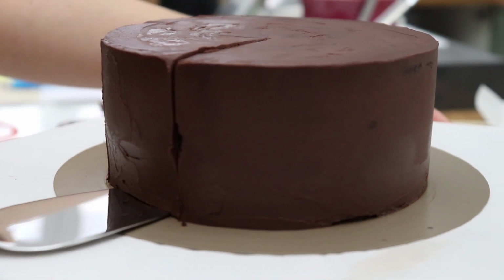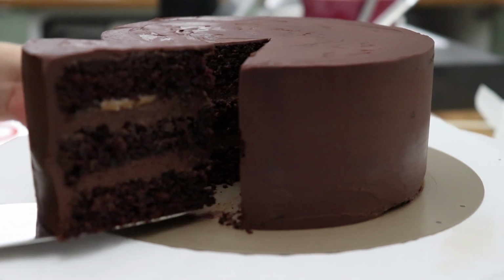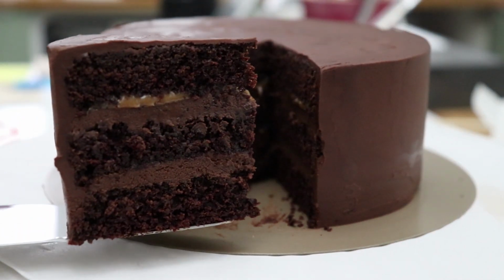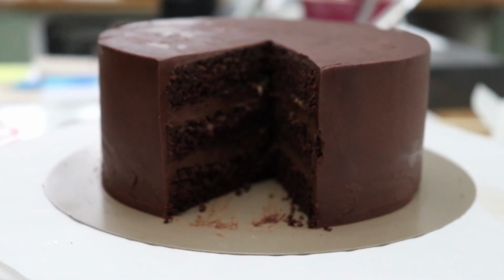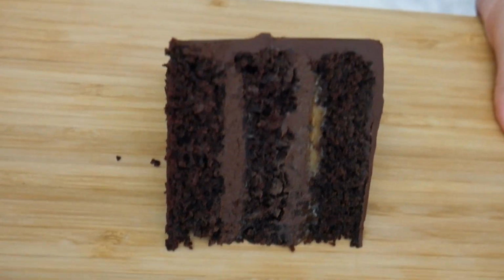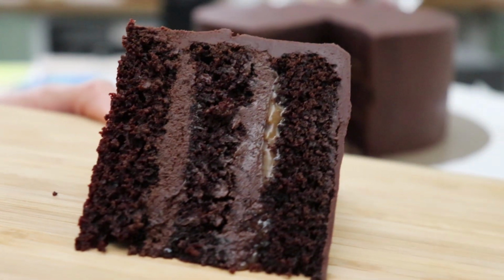Now we're gonna gently pull our slice and look at that. We have 3 even cake layers, very defined ganache filling layers, and you can even see some bits of that caramel peeking through. You can see that the cake is super dark, rich in color, moist, and just delicious.